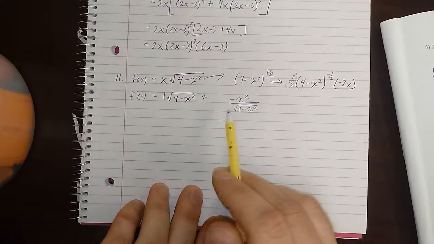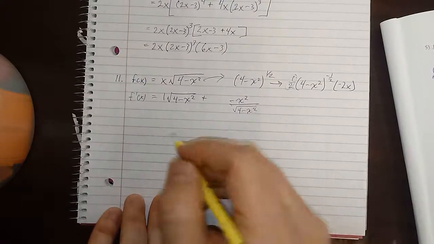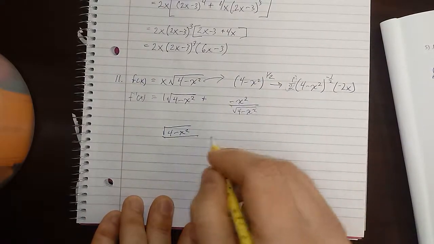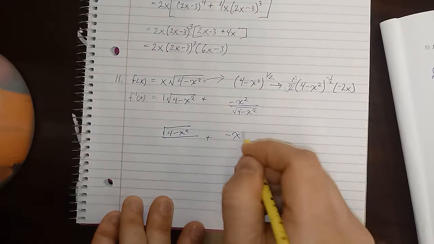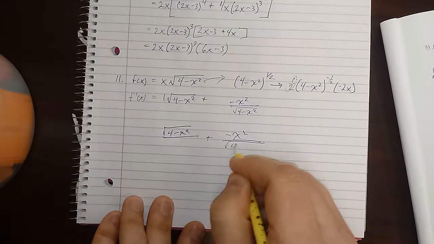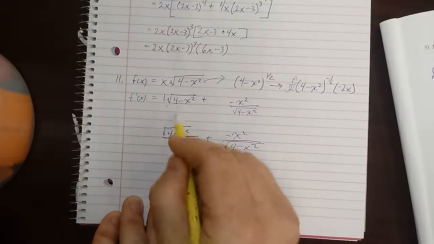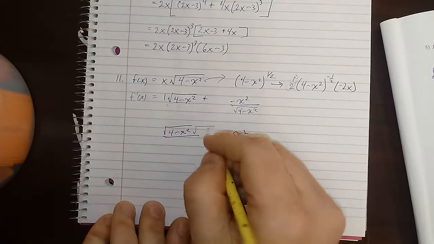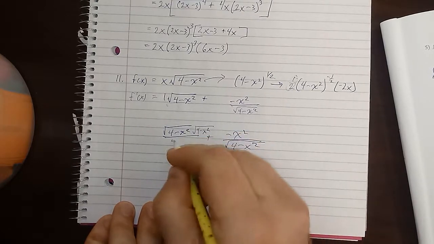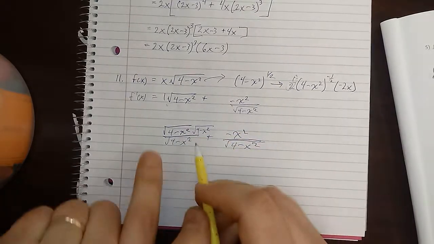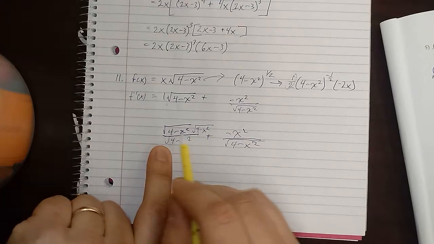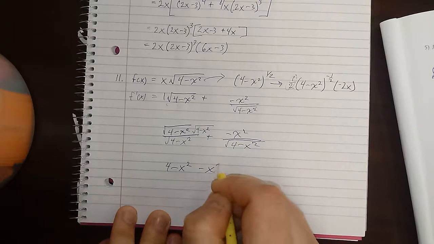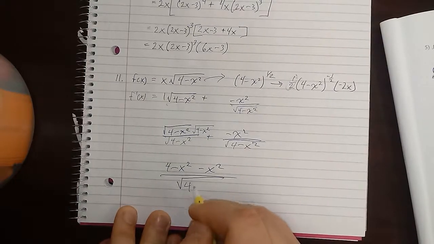But let's talk about what would happen. On the AP test, they'll write the answer like this. So if we look at our common denominator, this is over 1. This one is over that square root. So we'll need to multiply this one by the square root of 4 minus x squared over the square root of 4 minus x squared. And you'll notice on the top, those square roots cancel, and we wind up getting 4 minus x squared all over the square root of 4 minus x squared.